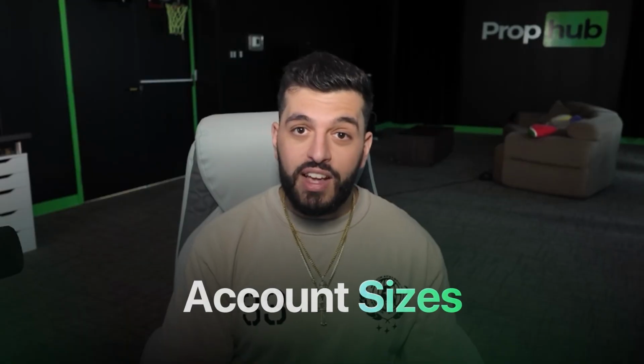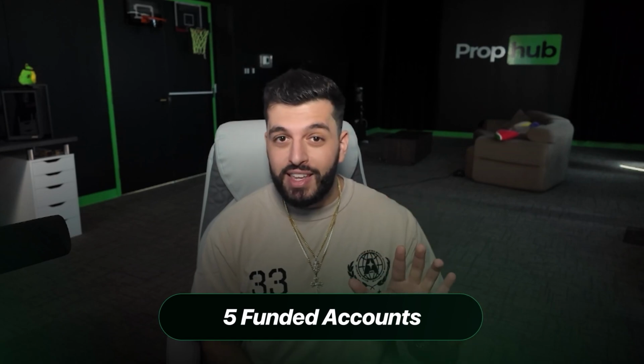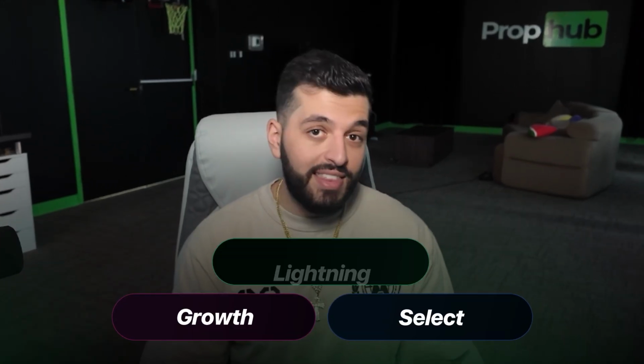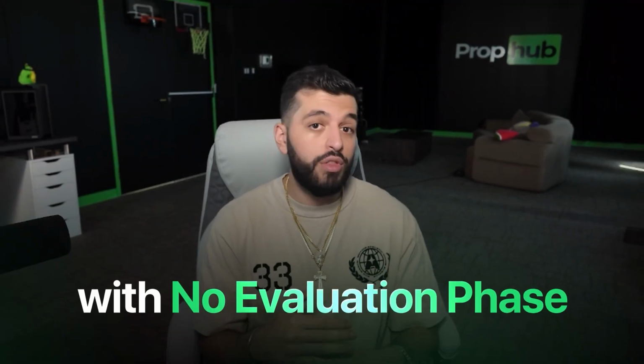Now let's talk about account sizes and pricing. So the account sizes range from 25k to 150k, and you can hold up to 5 funded accounts simultaneously across any combination of growth, select, and lightning funded accounts. Lightning funded pricing runs higher than the evaluation plans. The trade-off is immediate funding with no eval phase. You can just get right to making that money.